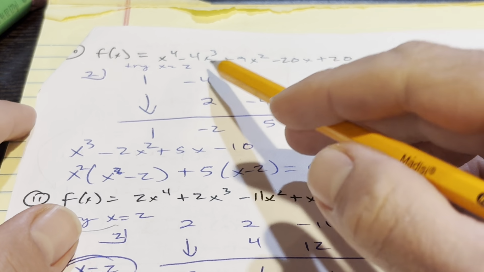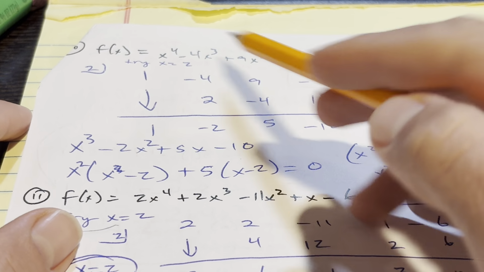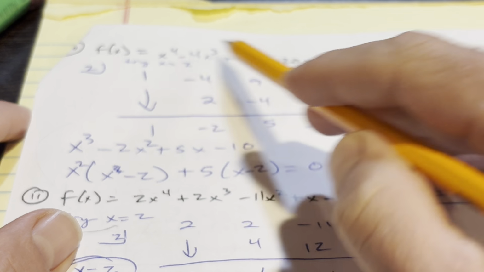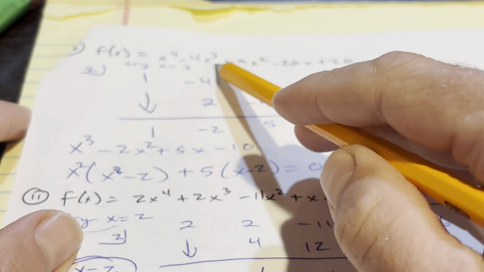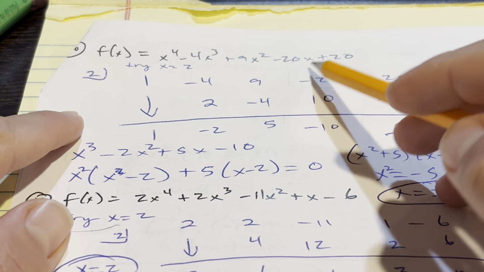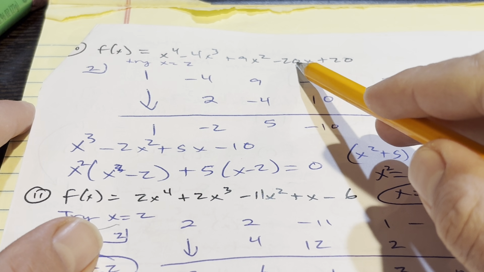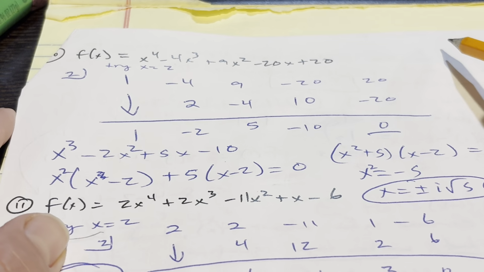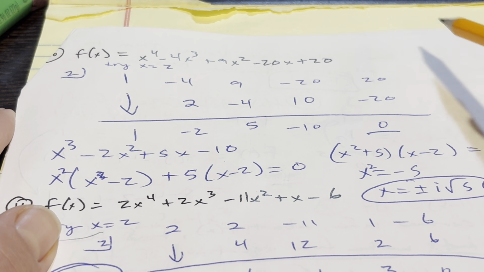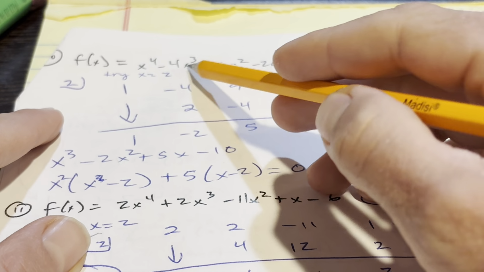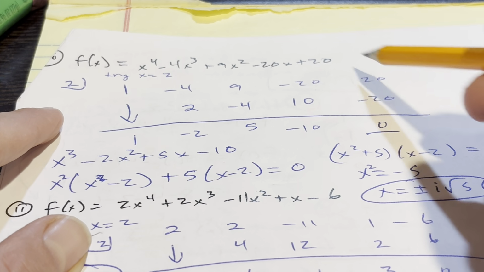We can do it. So no, 1's not going to work, because if I plug in 1, that's going to cancel. I'm going to have 1 plus 9, which is 10, minus 4. That's not going to work. Negative 1's not going to work because that's going to turn this into 20, and 20 plus 20 is 40. So again, you can help yourself out by knowing right away that 1's not going to work, negative 1's not going to work. So I'm going to try 2. 1, negative 4, 9, negative 20, 20.